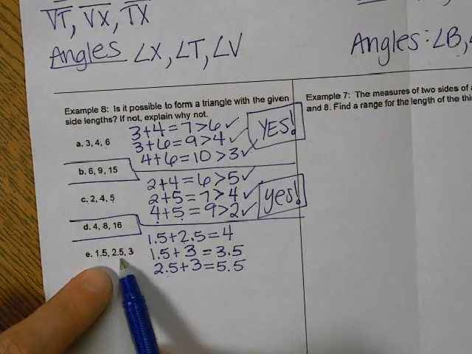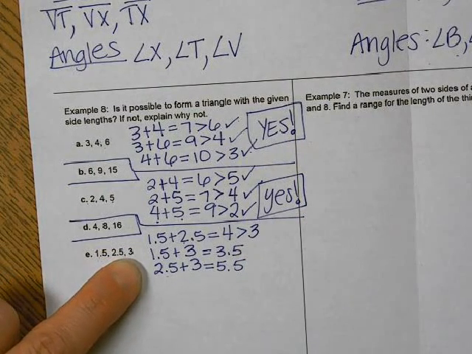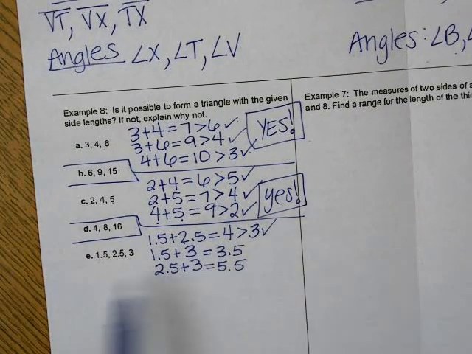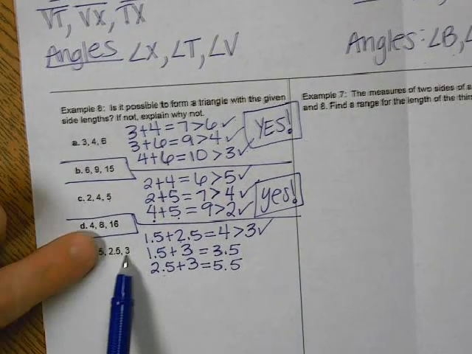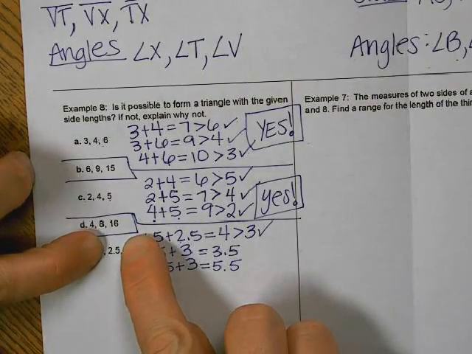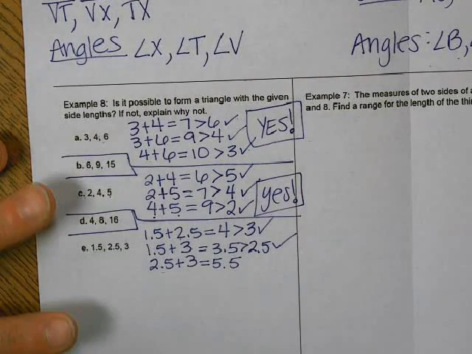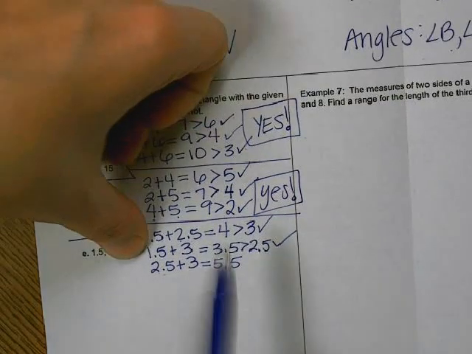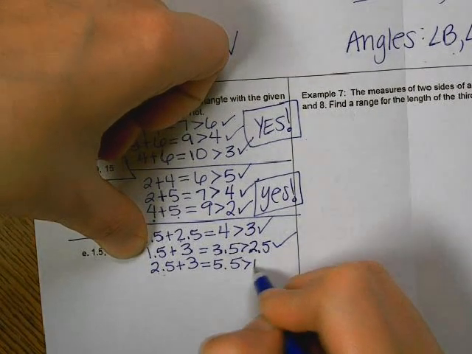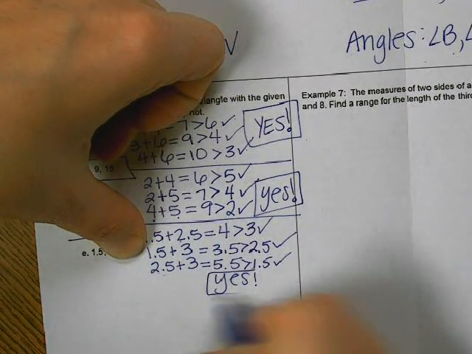So I did 1.5 and 2.5, so 3 is my other number, so 4 has to be bigger than that 3. Yes. 1.5 and 3, so 3.5 has to be bigger than my third number, which is, if you want to just cover up the 2 numbers you're looking at, 3 has to be bigger than 2.5. Yes. And then 2.5 and 3, so I cover up those 2 numbers, so 5.5 has to be bigger than 1.5. Yes. So this one does make a triangle.